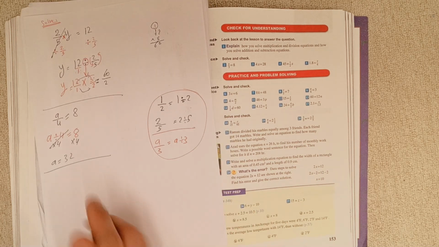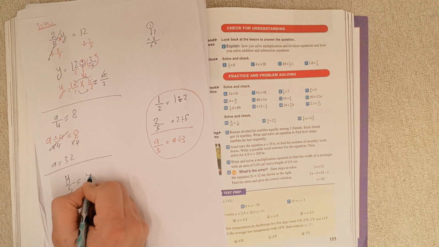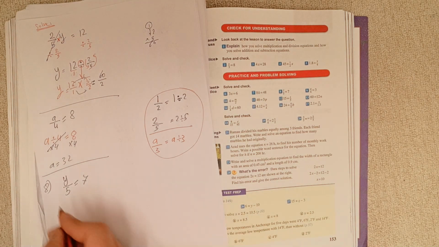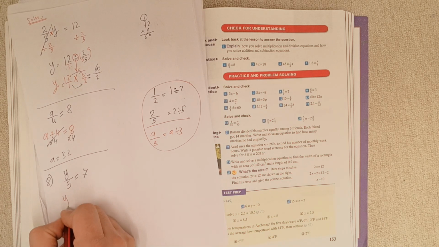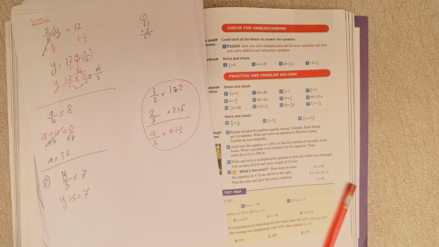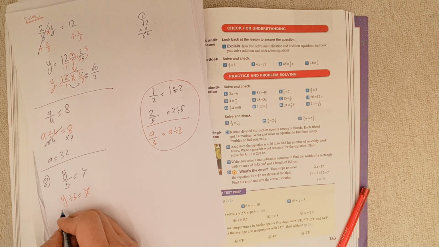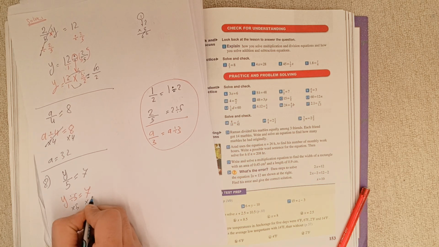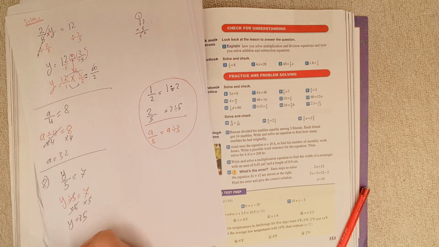That's it. Another example: y over 5 is equal to 7. This is question 8. On this side we have y over 5, which means y divided by 5 is equal to 7. Taking the opposite of this one, because we need to find y, multiply by 5 on both sides. So y is equal to 35.